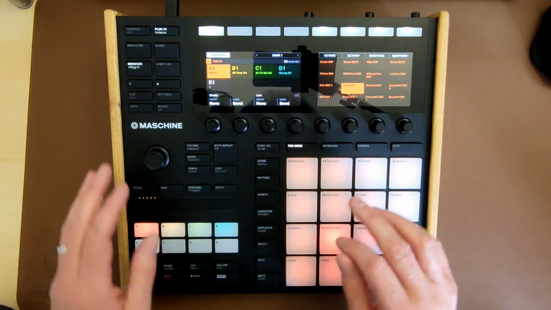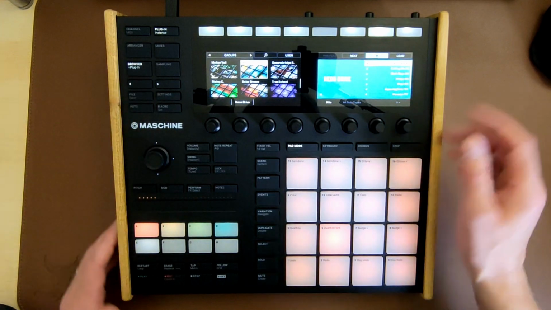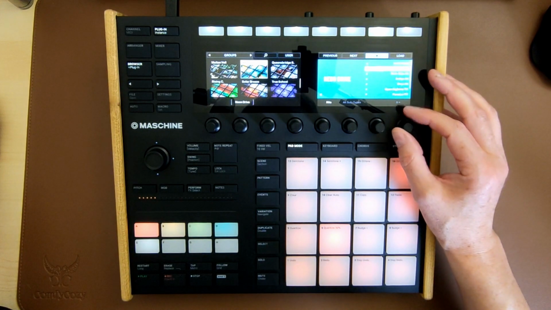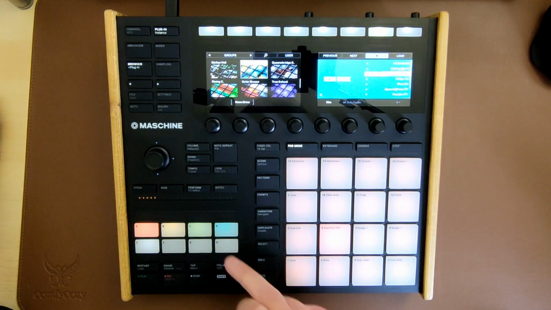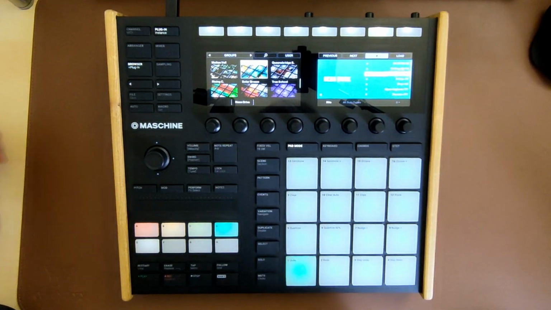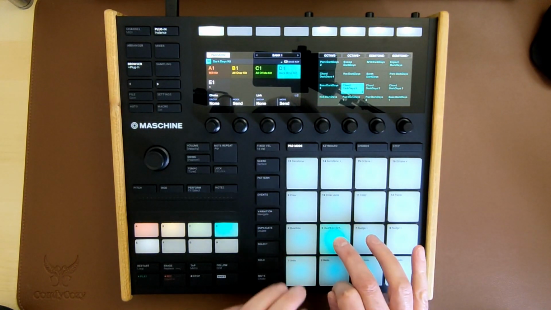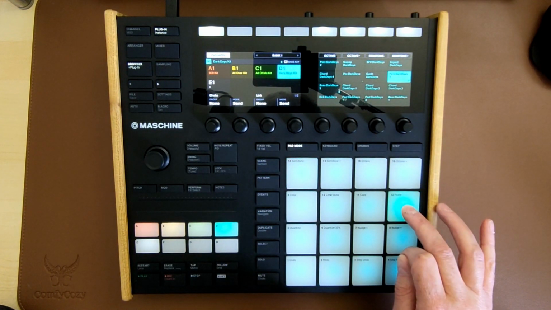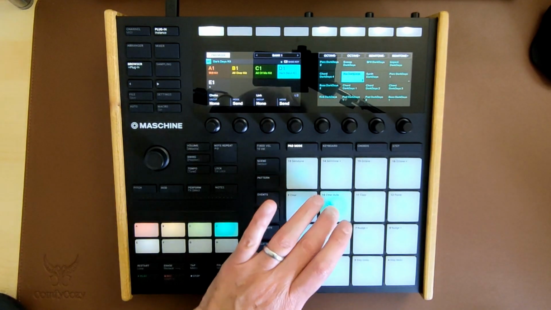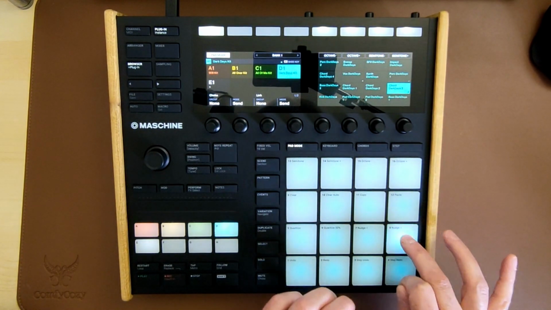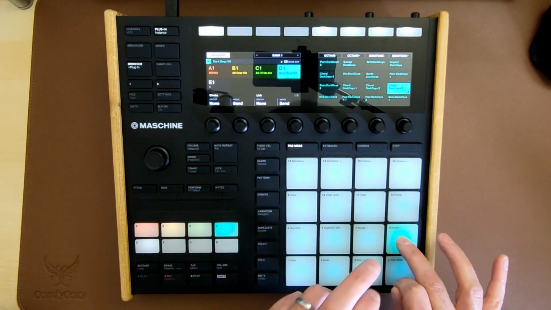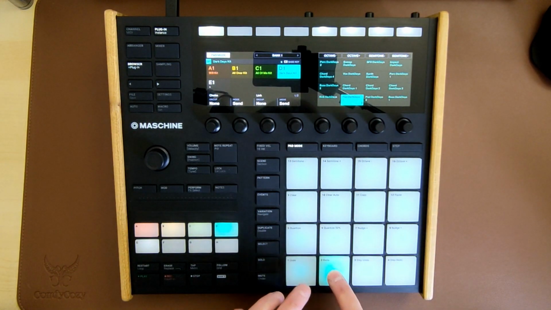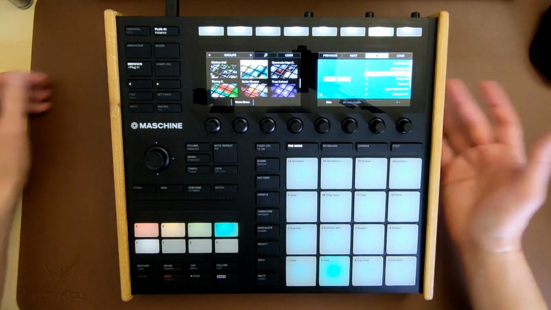And like I said, we can go back to the browser, and the Neon Drive one is actually full of great kits we can load in, Dark Days. So like I said, there's pretty cool stuff in Neon Drive.